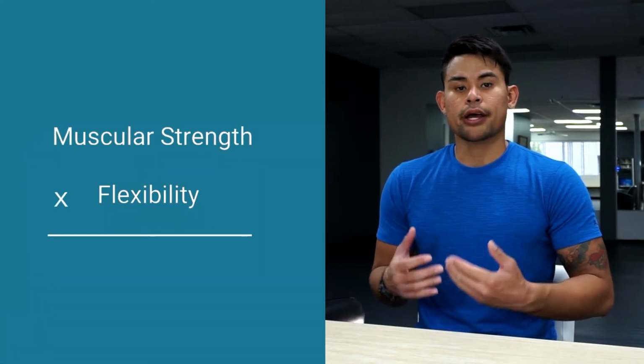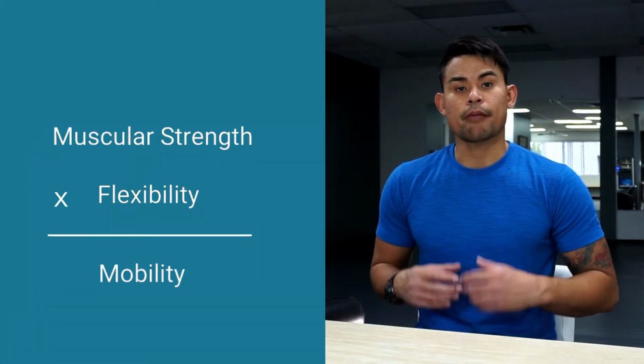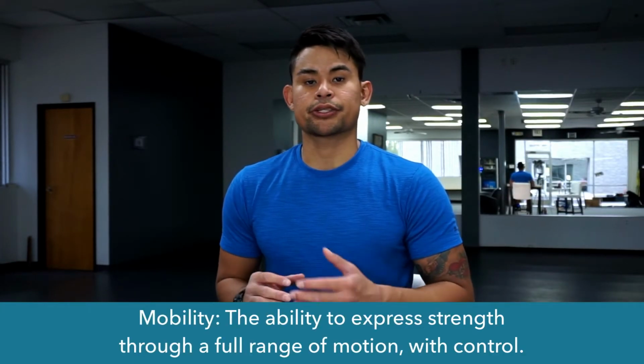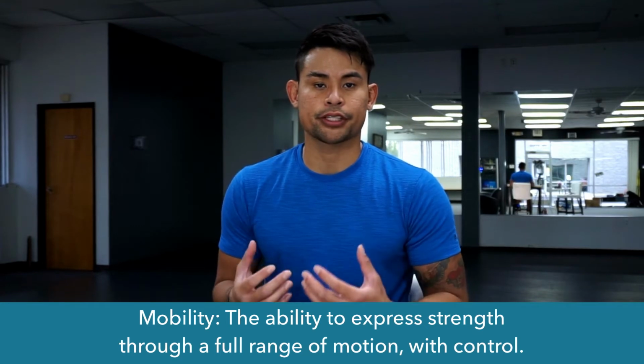When you multiply these 2 components together, you get mobility. Mobility can be defined as the ability to express strength through a full range of motion with control. When your muscles are strengthened through a full range of motion, your body begins to move freely without struggle or pain. Now let's take it to the gym so I can show you exactly how to build strength through length in the safest way possible.